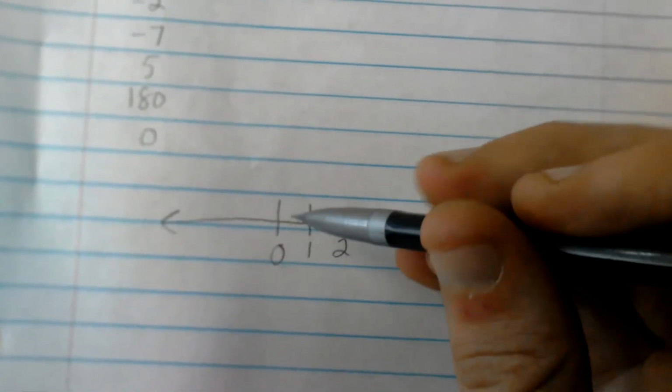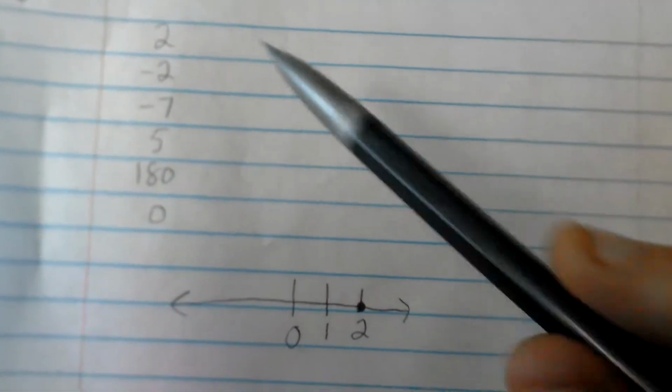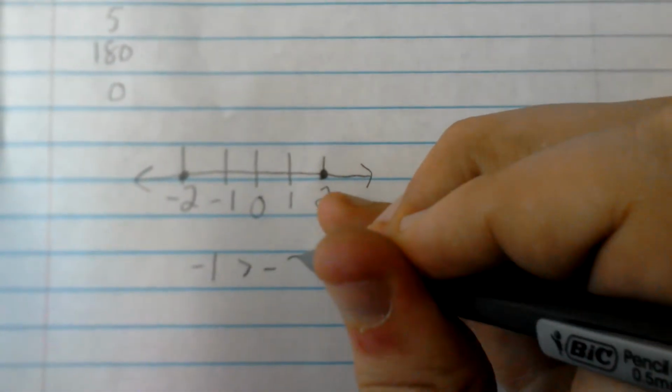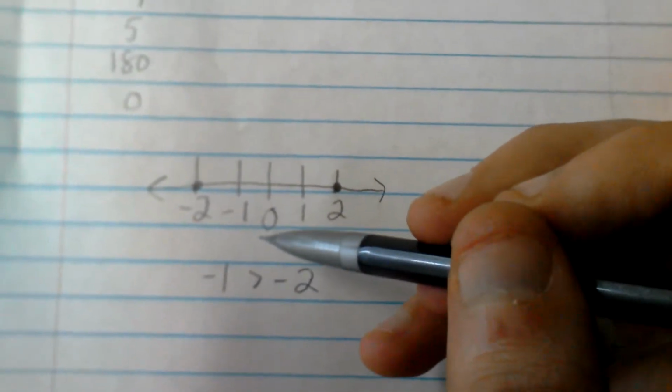Now on the opposite side, 2 and -2 are actually opposites of one another. Okay? So counting here, starting from 0, I have -1 and -2. Now notice my numbers get larger as I go from the left to the right side. So -1 is actually larger. -1 is larger than -2. Okay? And we can use this number line to help show us that.